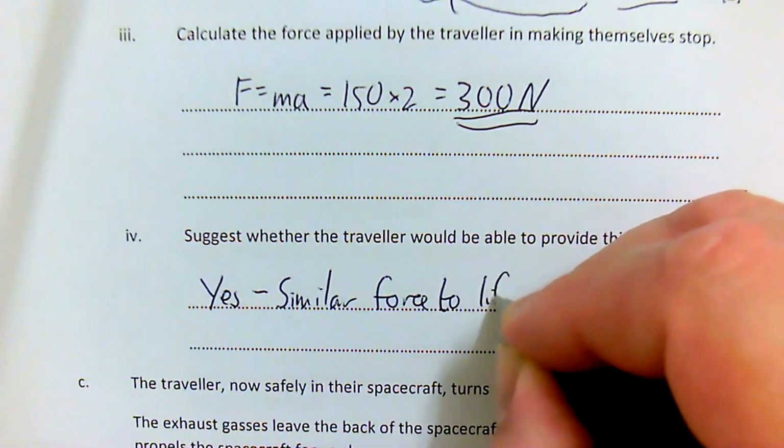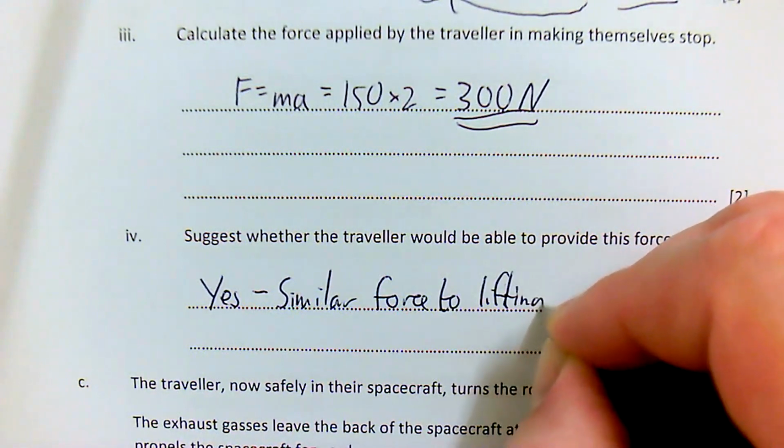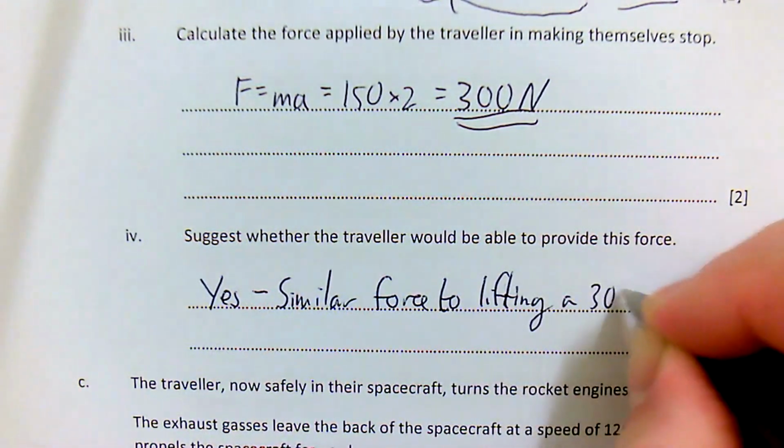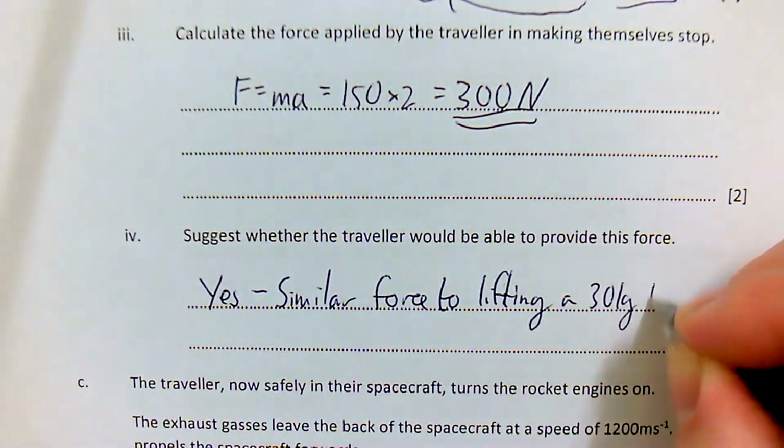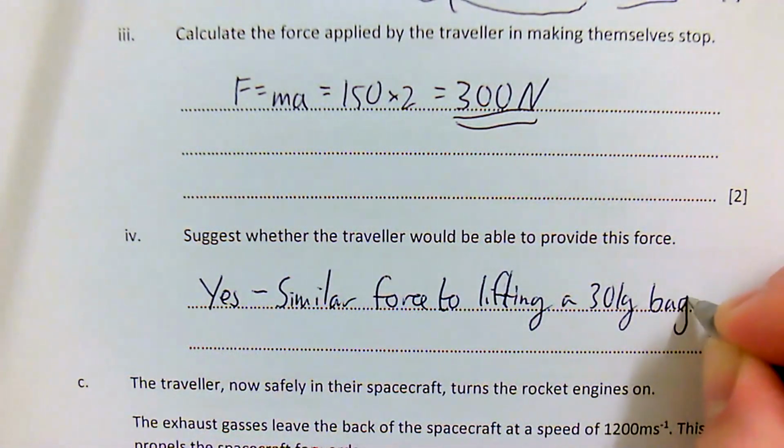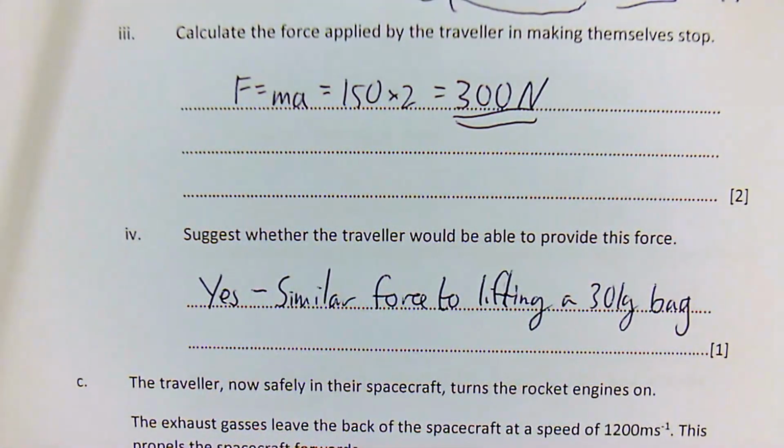to lifting a 30 kilogram bag. If you've traveled by air recently, your suitcase will be about 20 to 30 kilos, depending upon how much luggage you've paid for. And it kind of works, doesn't it? You can just about lift it. So yeah, should be all right.